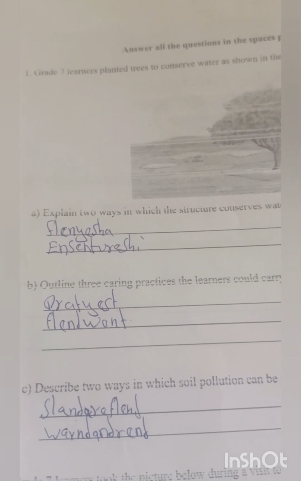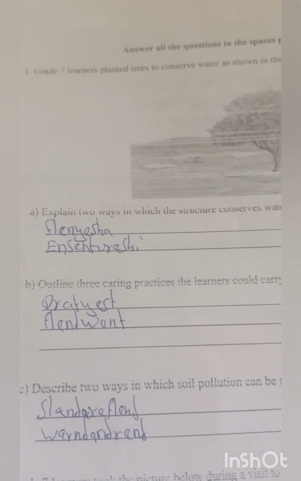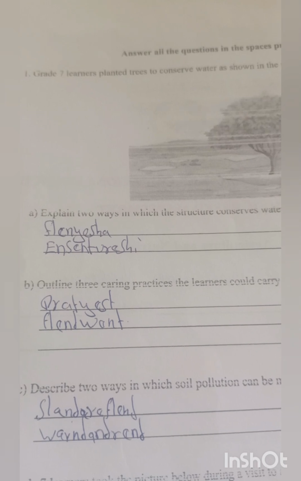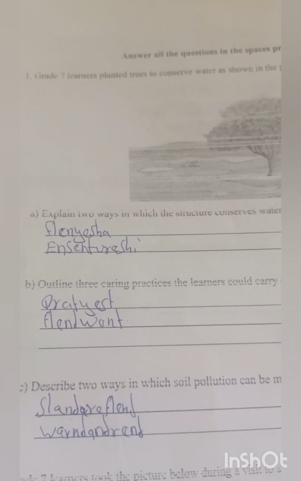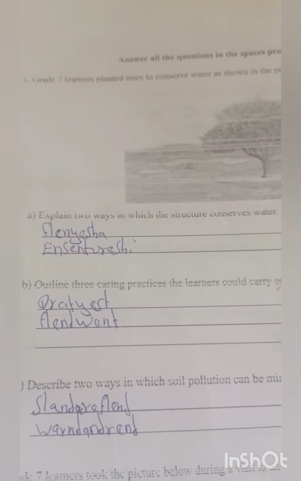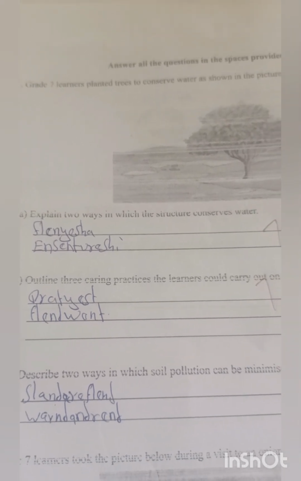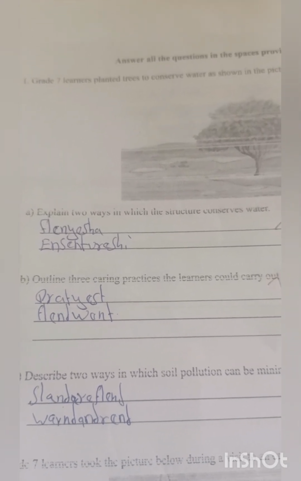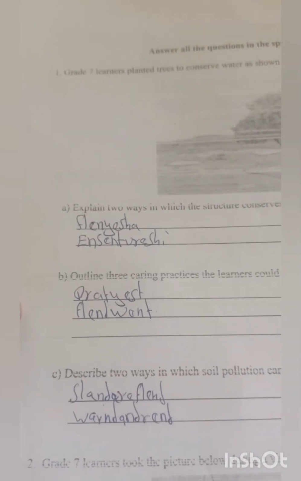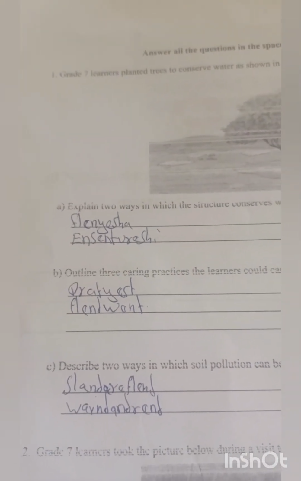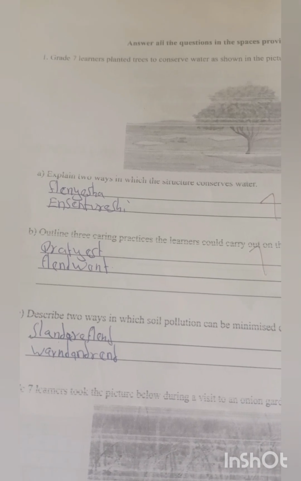In the first question, there's 2 ways in which the structure conserve water. This is the answer from my kid. 3 practices. You can be able to look at this practice. What is this name? 2 ways in which the soil pollution can be minimized during tree planting. You can be able to see the response. Kenyans, this is the response from a learner in junior school.